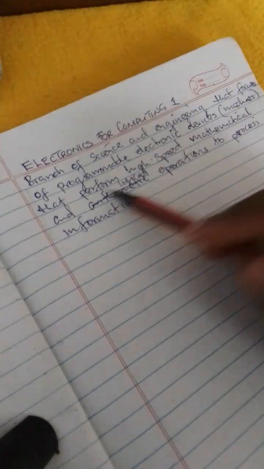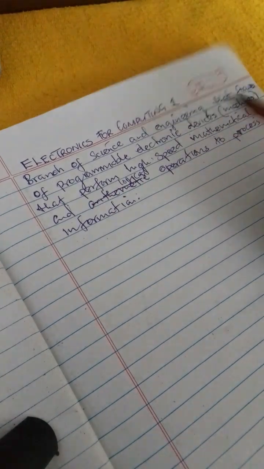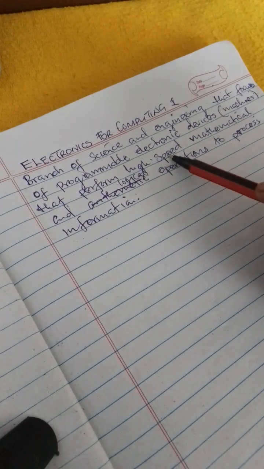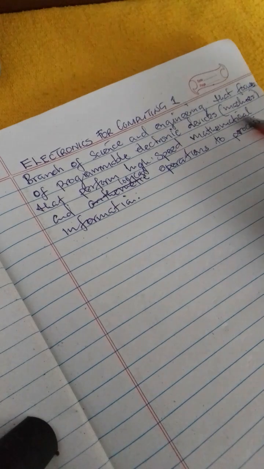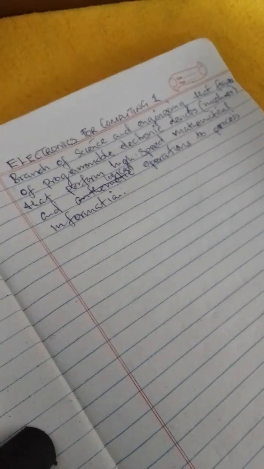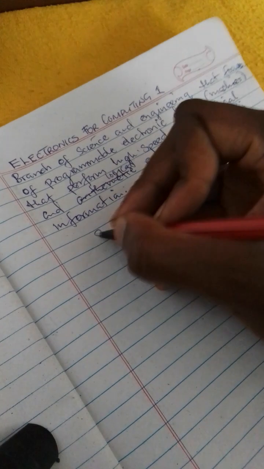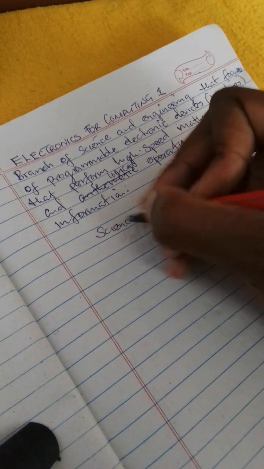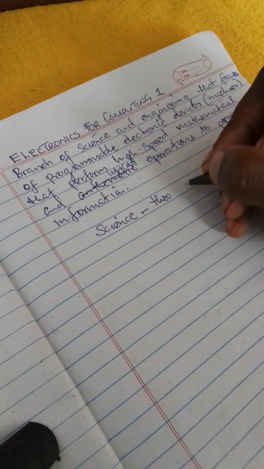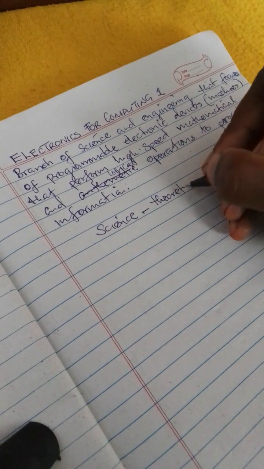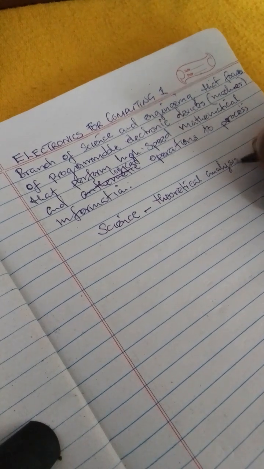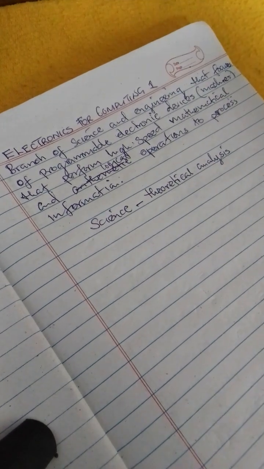So, electronics for computing 1 is a branch of science and engineering that focuses on programmable electronic devices or machines that perform high-speed mathematical and logical operations to process information. The key things to understand here is science. Why is electronics for computing 1 a science? Science because we're going to be doing theoretical analysis of electronic systems and electronic components.